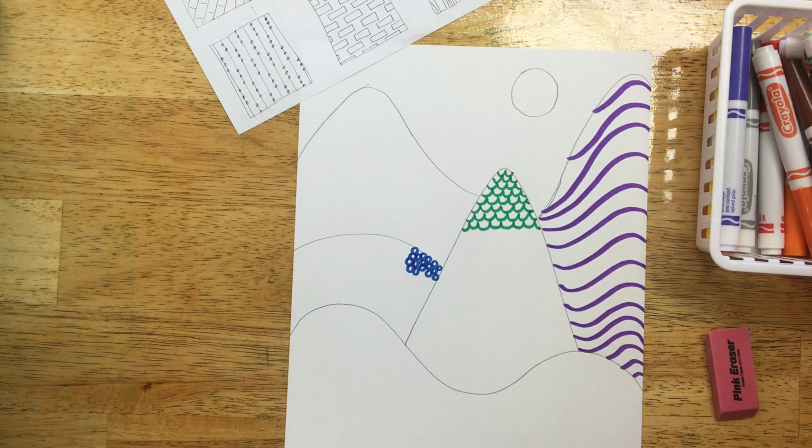We won't finish this today, so next week we'll go back and we'll outline everything with black.